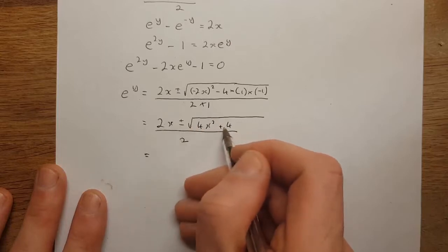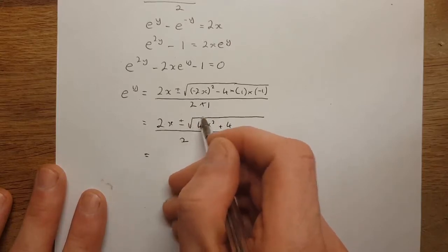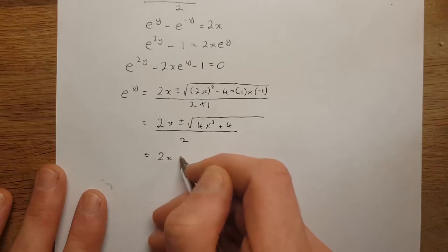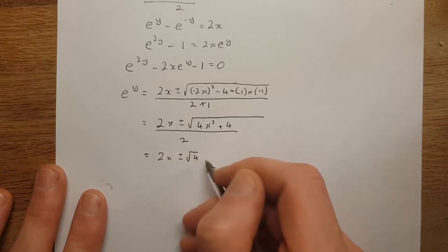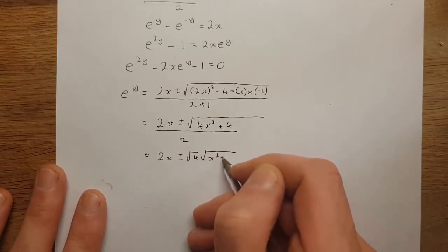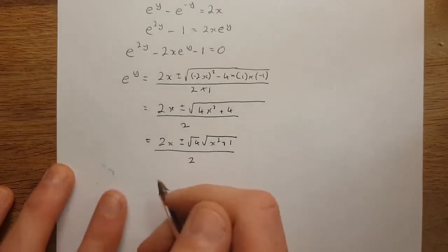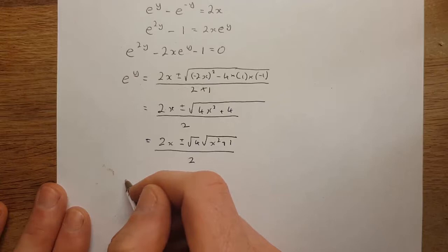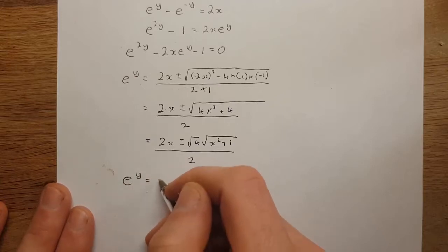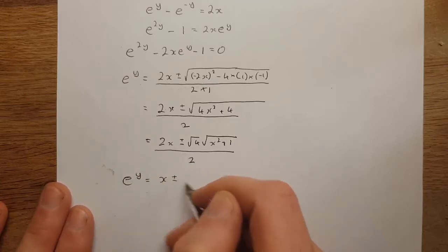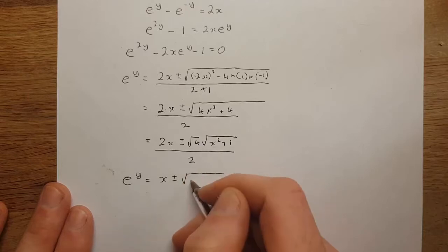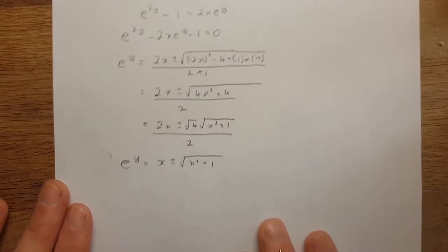I can factorise out a 4 from this, but I'll have to take the square root with it, so I'll end up with 2x plus and minus the square root of 4 times the square root of x squared plus 1, all over 2, which means I will eventually end up with e to the y equals x plus and minus the square root of x squared plus 1.